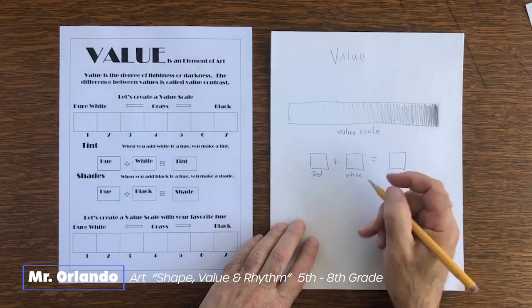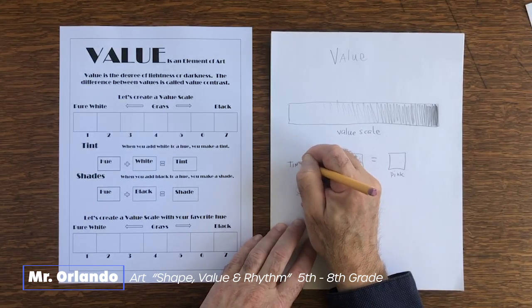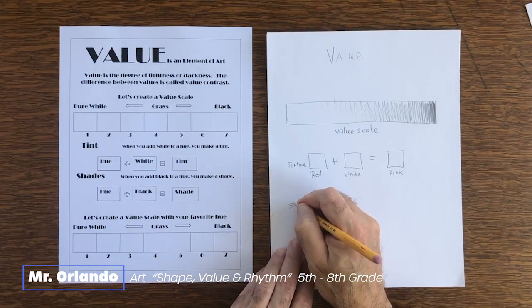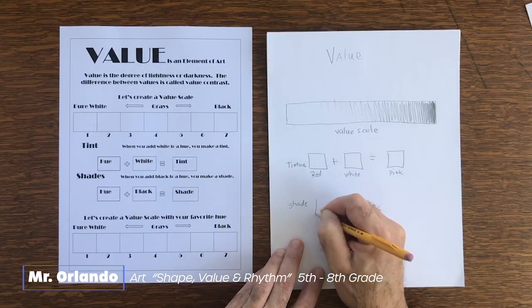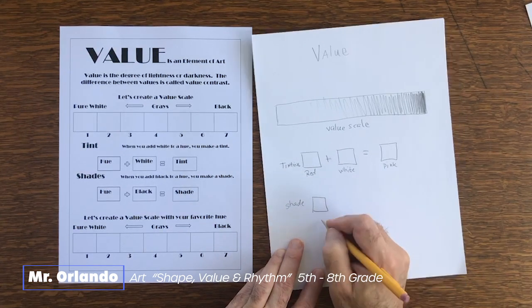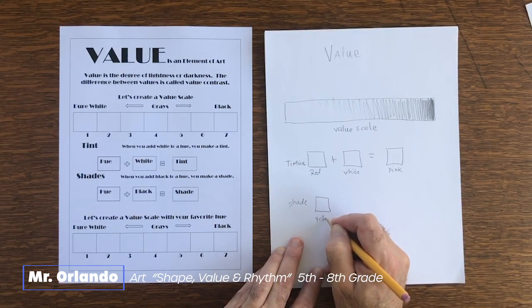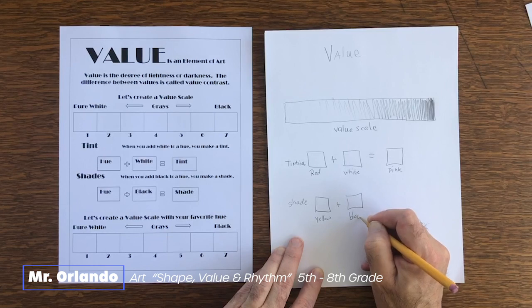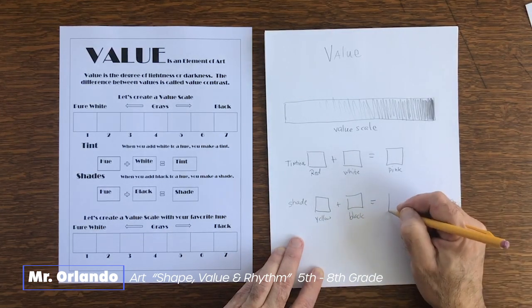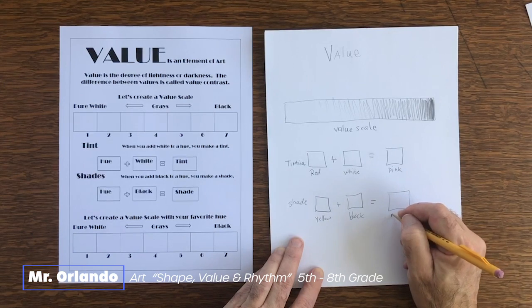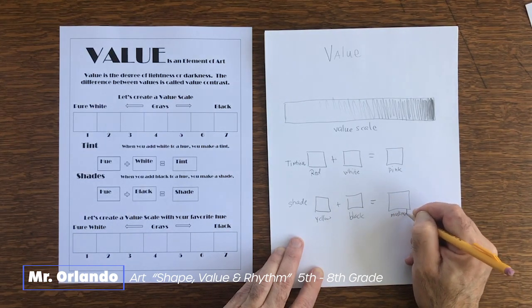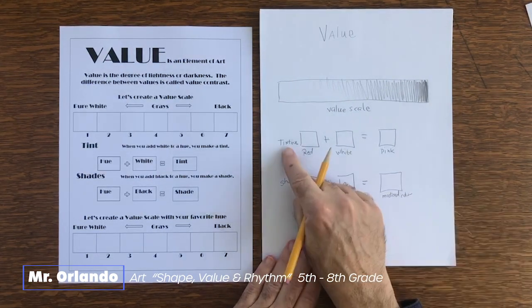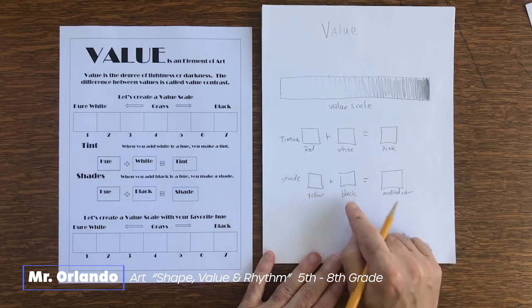So this is what we call tinting. The next one is shading. And when we shade a color, we're actually adding black. So I'm going to do yellow. I will do yellow, and then I will add black. And then it'll actually kind of equal almost like a mustard color. Okay, excellent. So tinting is when you add white. Shading is when you add black.